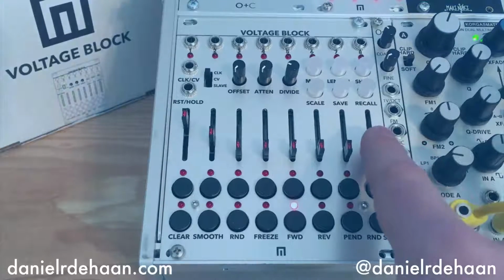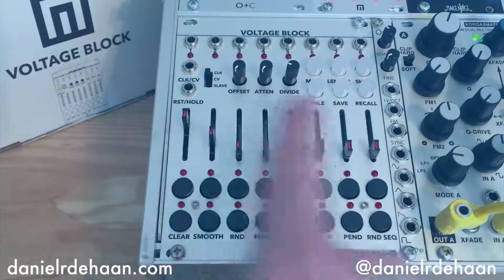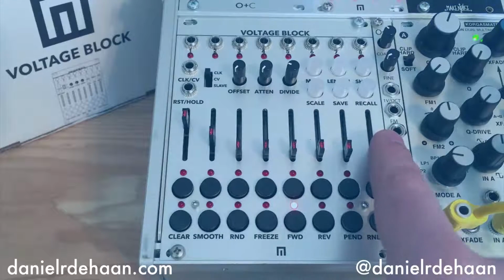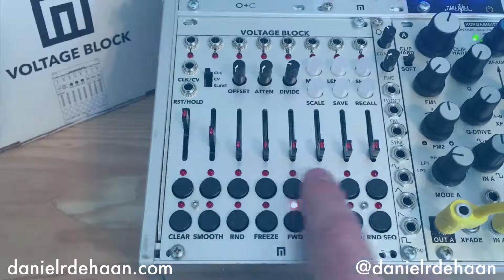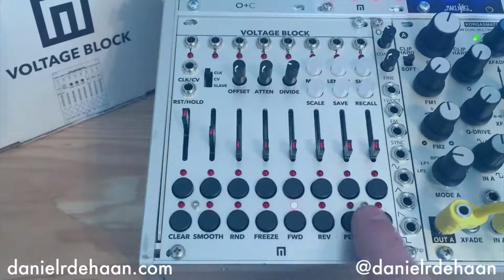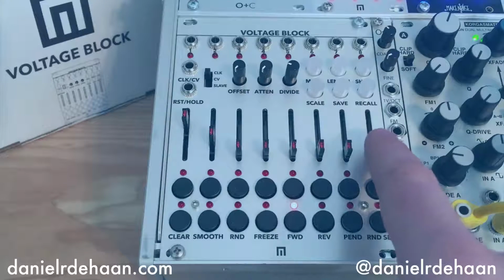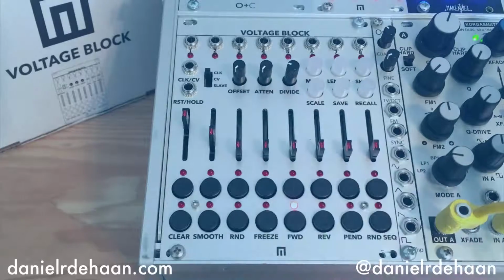And then the way that I edit the voltage or the pitch CV or whatever it is that I want per step within one of the 8 sequences is I hold down the step. So steps 1 through 8 and 9 through 16, I hold down the step that I want to edit and then adjust the slider related to the sequence that I want to edit. So I'll show you what I mean by this.